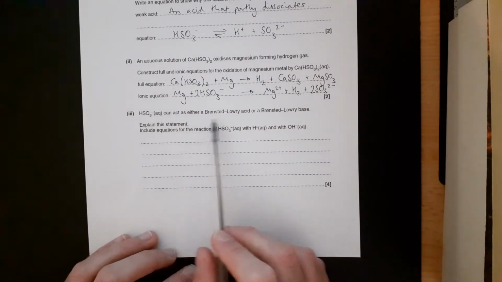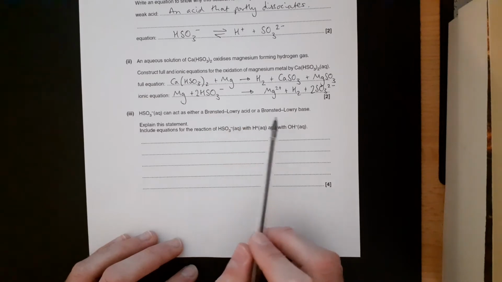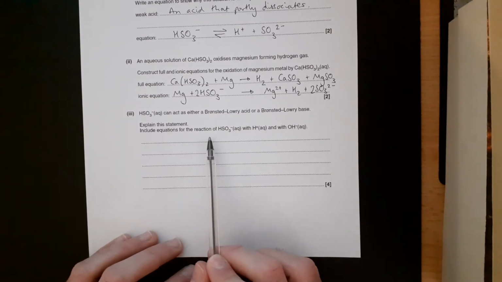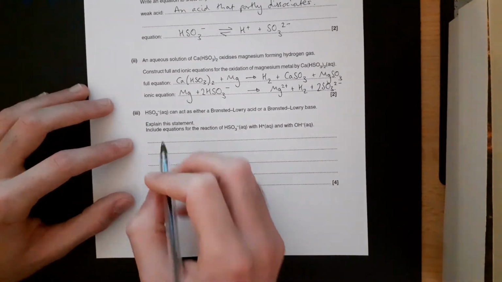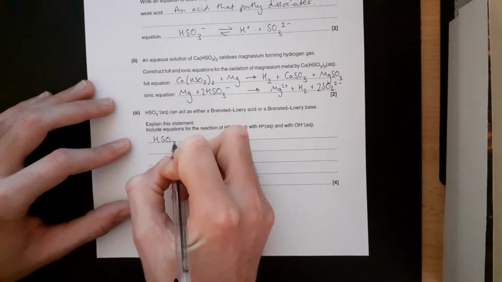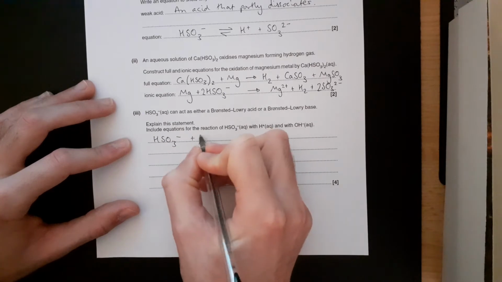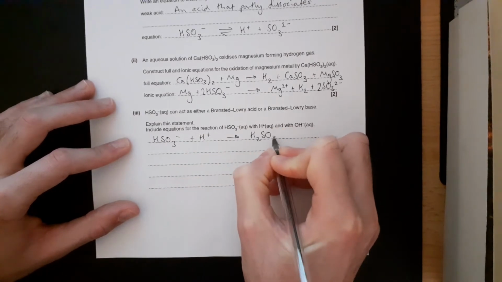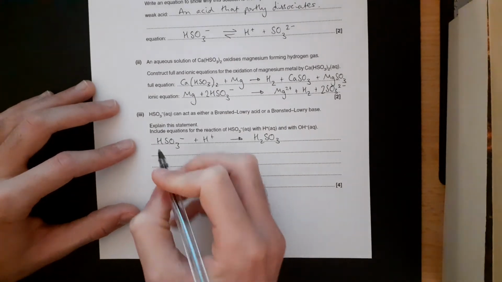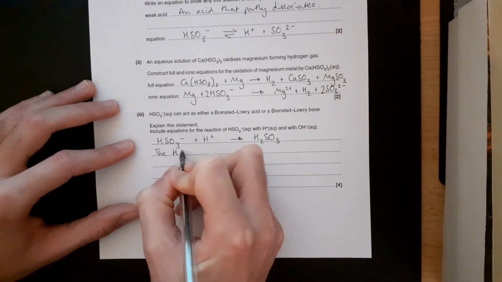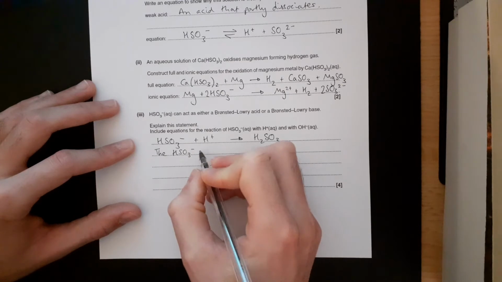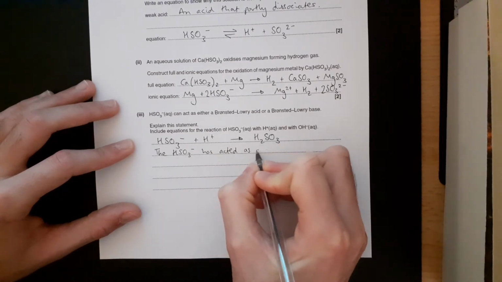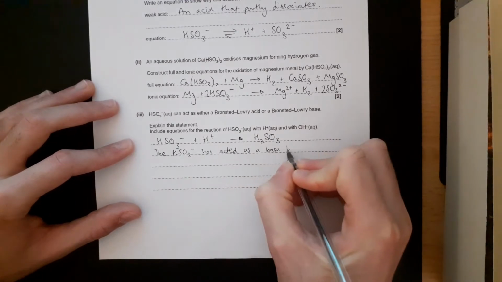Then it's saying this ion can either act as a Brønsted-Lowry acid or a Brønsted-Lowry base. Explain this, include equations. Okay, so let's do the equations first. If we have HSO3 minus, if that reacts with H plus, then we're going to end up with H2SO3. So what's happened here is the HSO3 minus ion has acted as a base by accepting a proton.